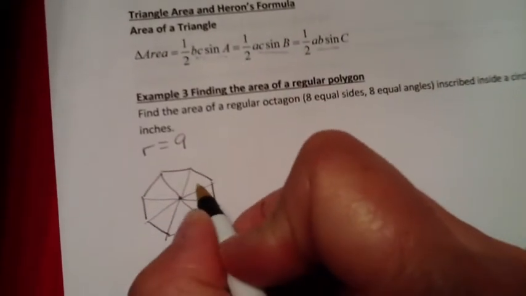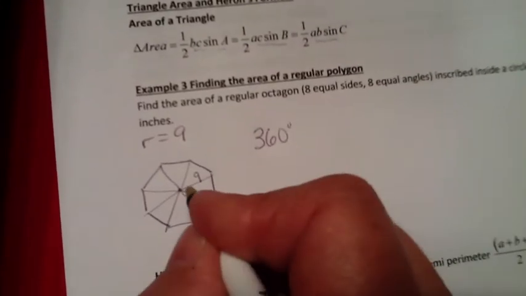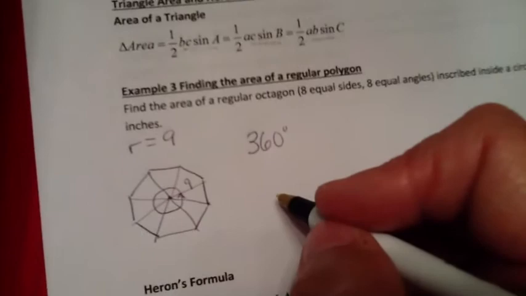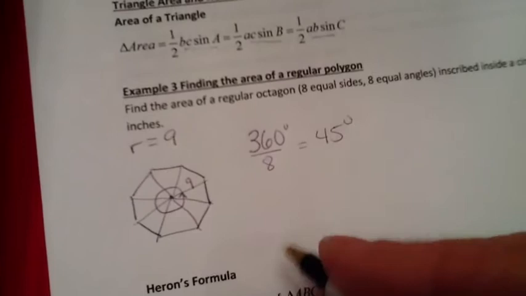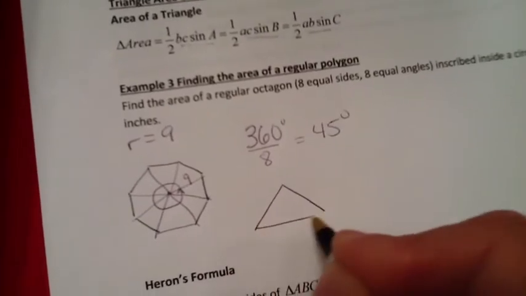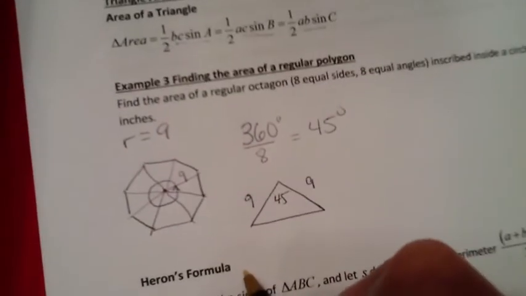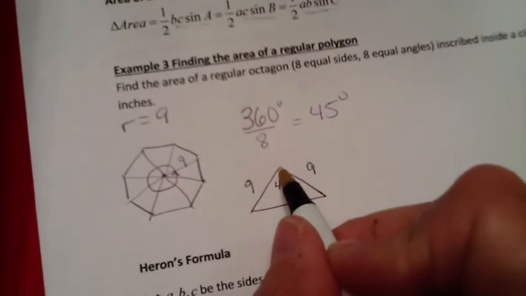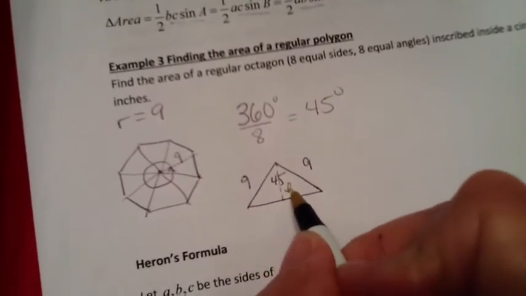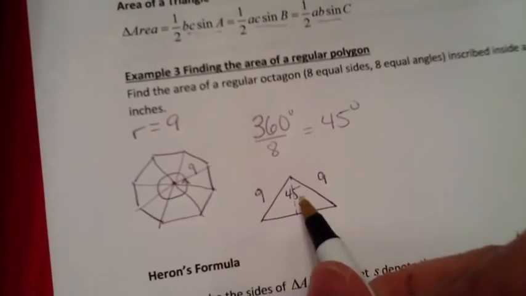Okay? Now I know that the radius is 9, so every one of these legs are 9. All the way around is 360 degrees, and yet I've divided it into 8 sections, so that's 45 degrees. If I took one of the triangles, made it bigger, this is 45, this is 9, and this is 9. So now I need to find the area of this triangle. Now if I drop a perpendicular, that's my height, and I've got the angle in between.